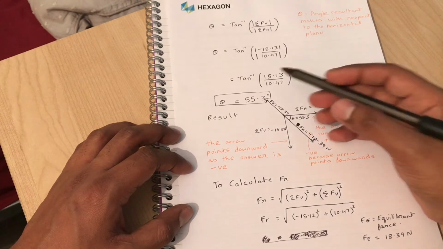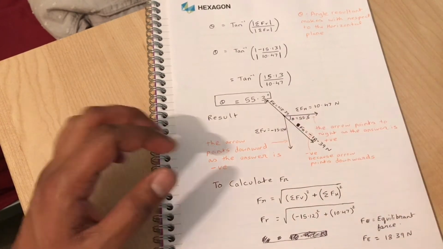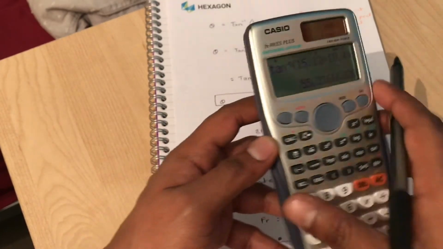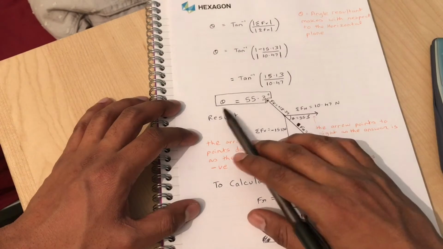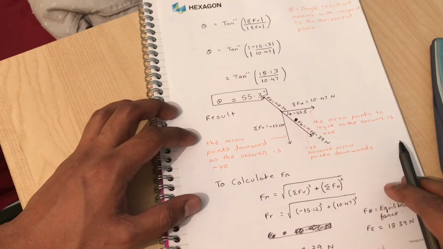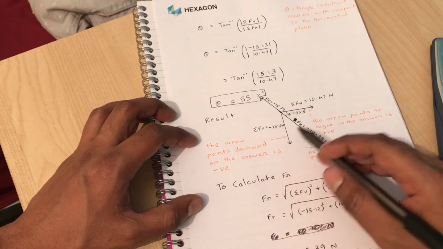Actually, when it comes to degree measure, significant to 1 decimal place is more than enough. And because it's a 1 here, I'm going to ignore it. So my resultant is 55.3. So we have now found the summation of horizontal component and vertical component.